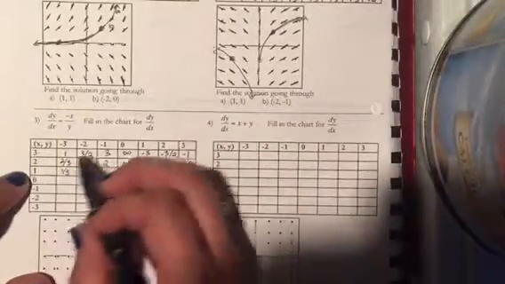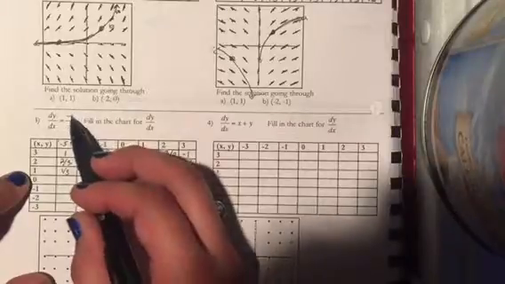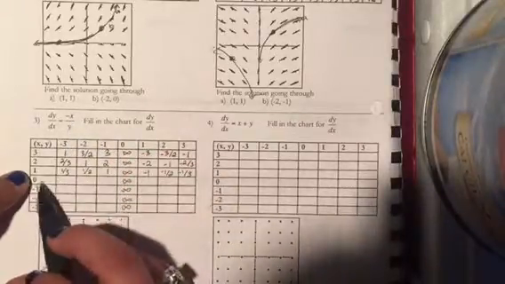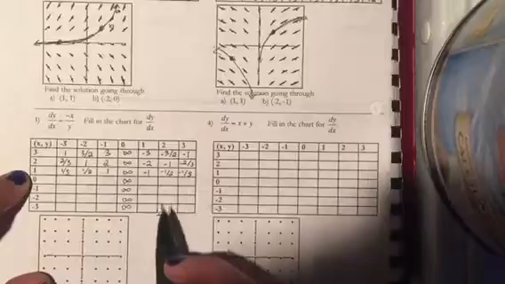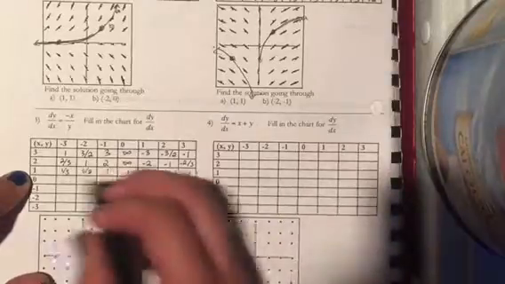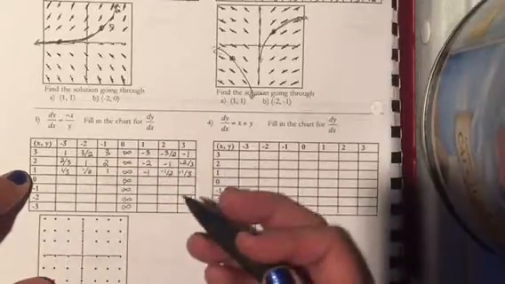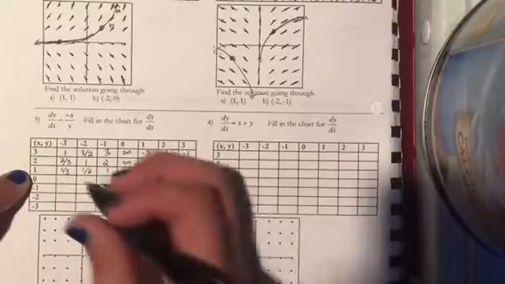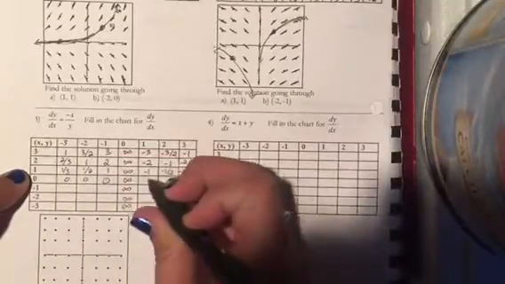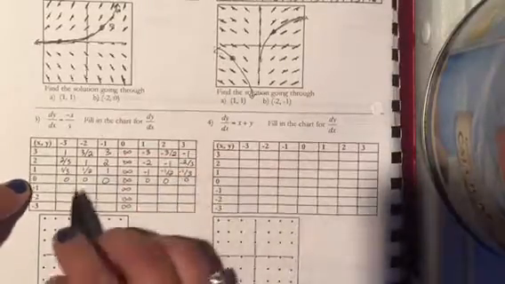Easy enough. If I plug in 0 on the top, I'm going to get 0 over whatever. I'm going to get 0, excuse me, the whole time, right? Because 0 on the top of a fraction gives you 0. So I'm going to go ahead and fill those in too. That was way easier.